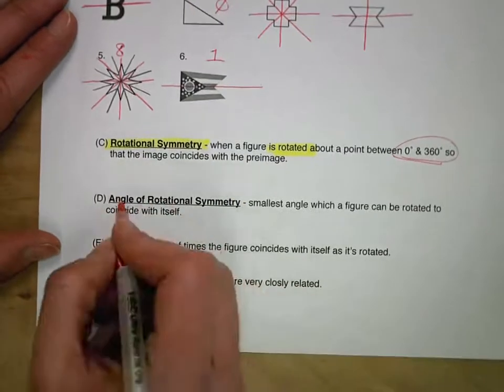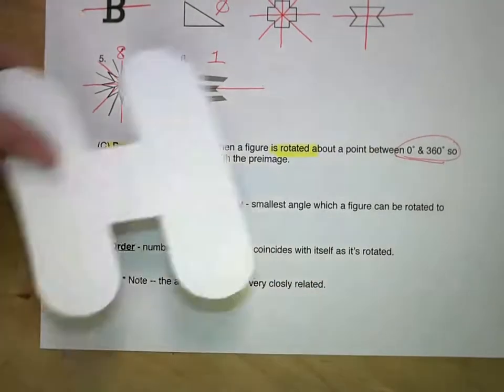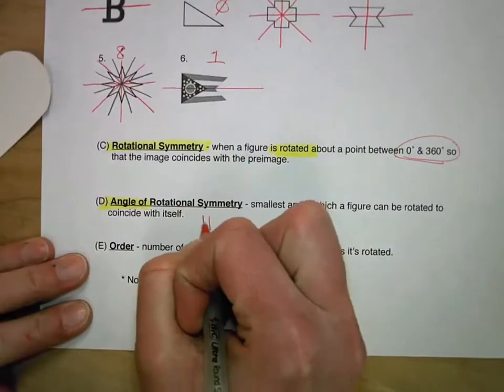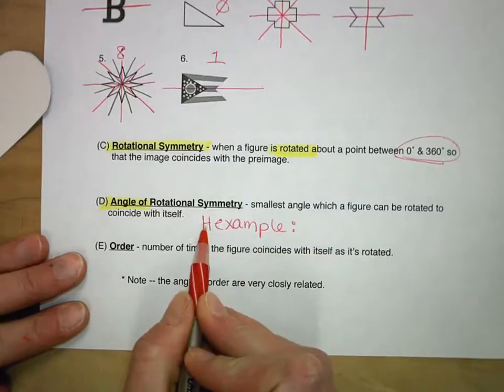Now, angle. Angle just basically says, you know, what's the degree? So if you're taking my H example, think about the letter H.